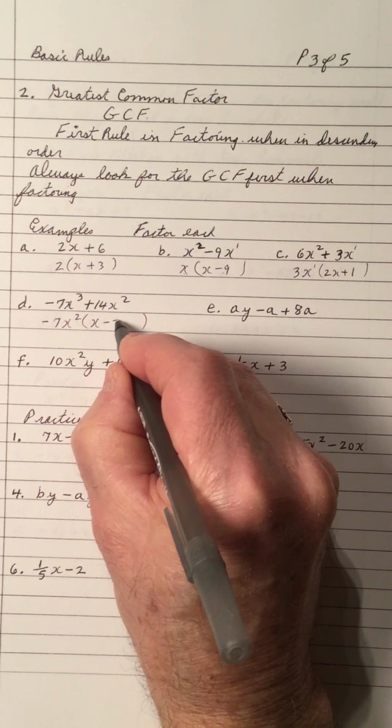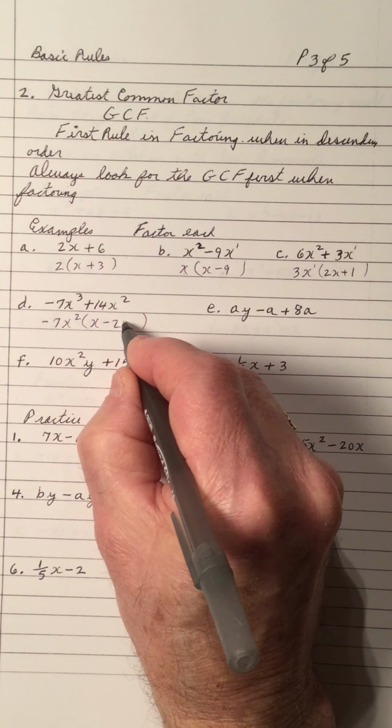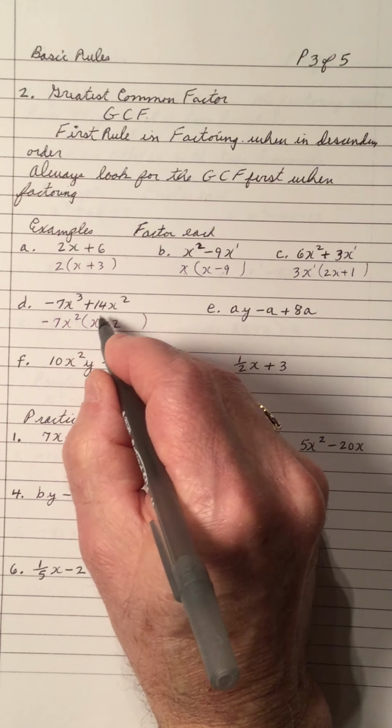14 divided by 7 is 2. X squared divided by x squared cancels out. So notice I have an x and a constant. Perfect.